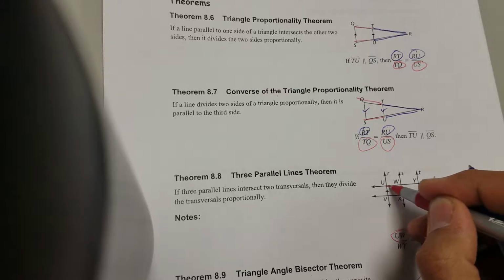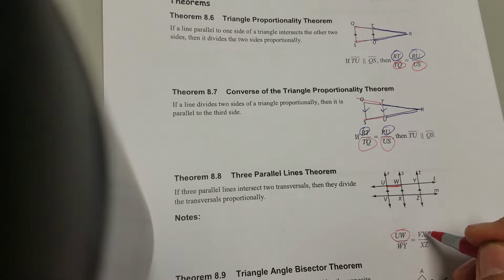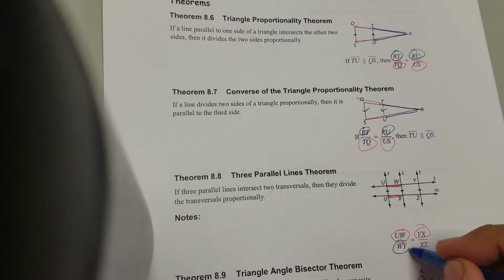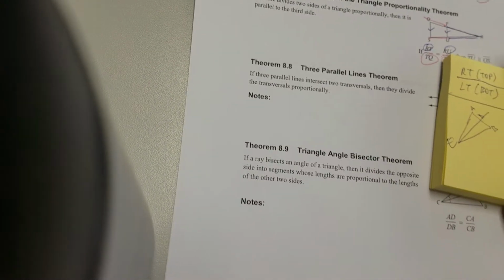UW is here. VX is here. Then WY is here. XZ is here. So just be mindful of that when you put these into your proportionality, your equality, whatever you want to call it.